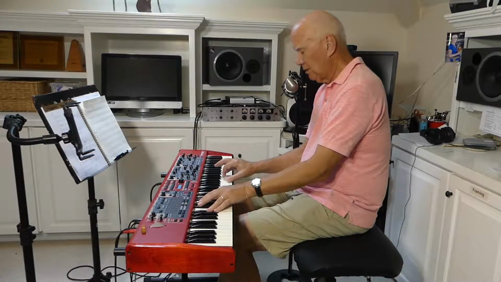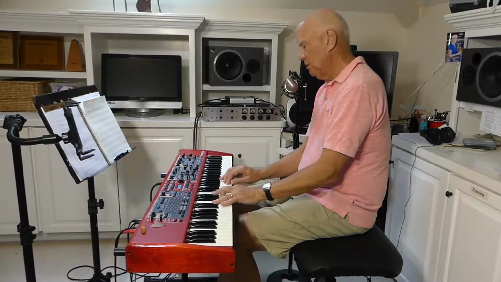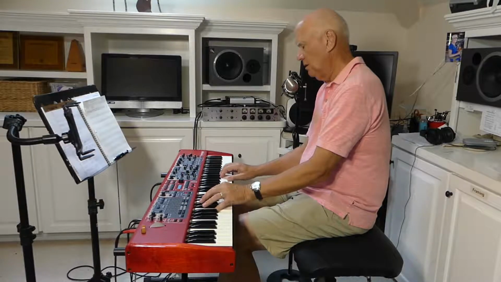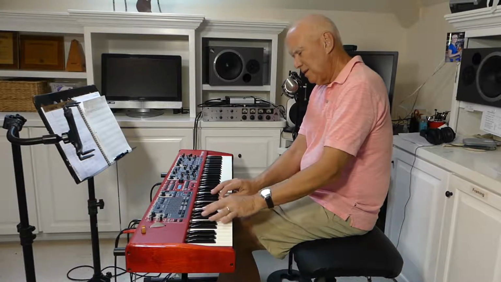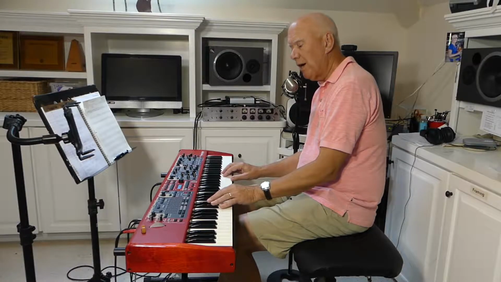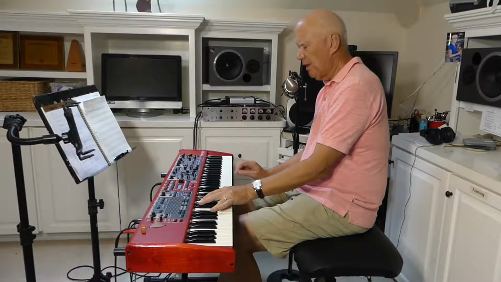So in the context of the song, so I just did inversions there of that E minor triad on top of a B flat, A flat.